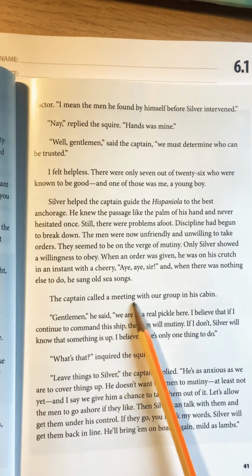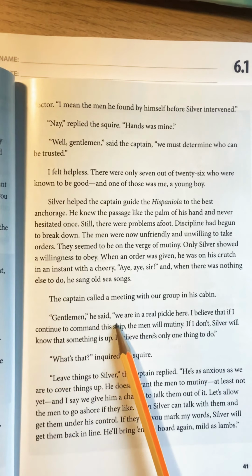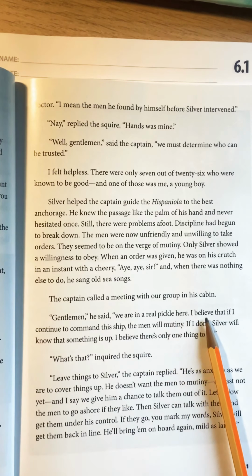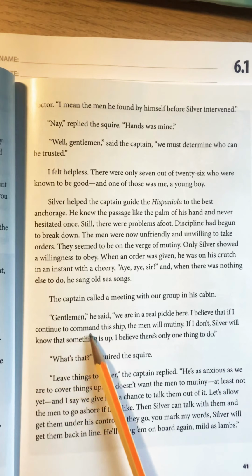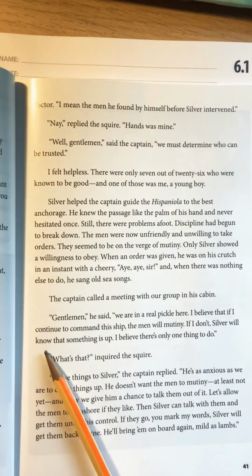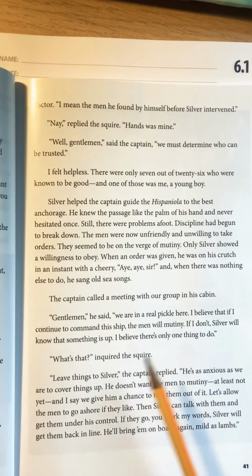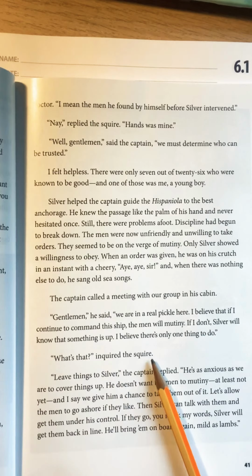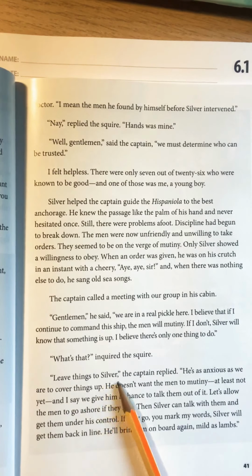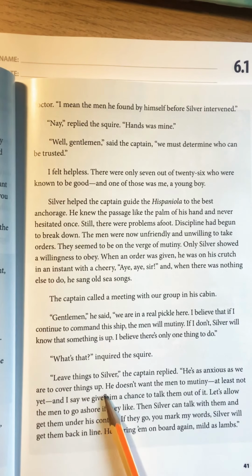The captain called a meeting with our group in his cabin. Gentlemen, he said, we're in a real pickle here. I believe that if I continue to command this ship, the men will mutiny. If I don't, Silver will know that something's up. I believe there's only one thing to do. What's that? Inquired the squire. Leave things to Silver, the captain replied. He's as anxious as we are to cover things up.